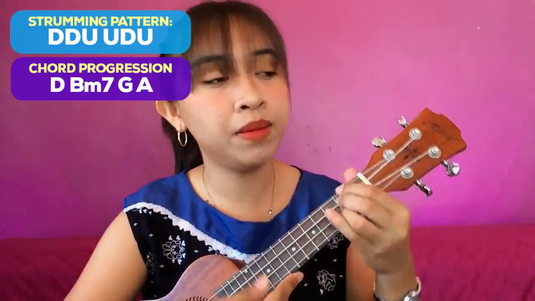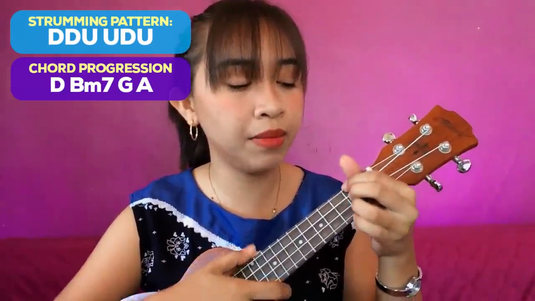So, for the second chorus, yung lapit ng lapit, ako'y lalapit. Ayan. So, sa part na yan, yung chord progression natin is D, D minor 7, G, and A. Tapos, yung strumming pattern natin is still the same.